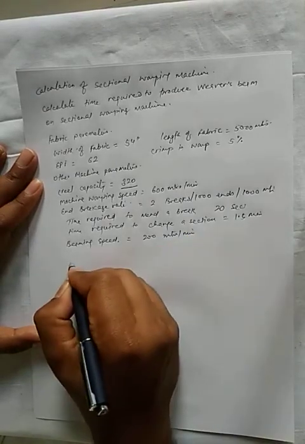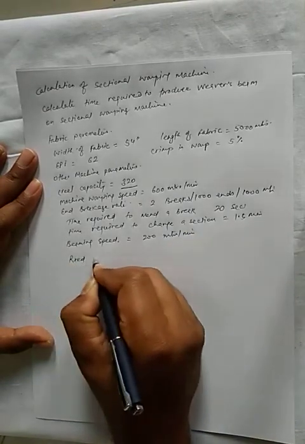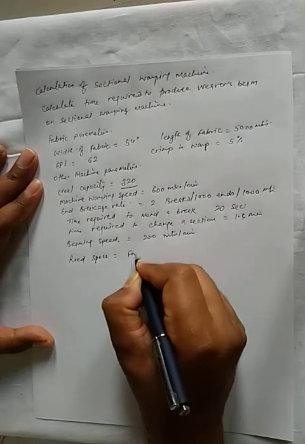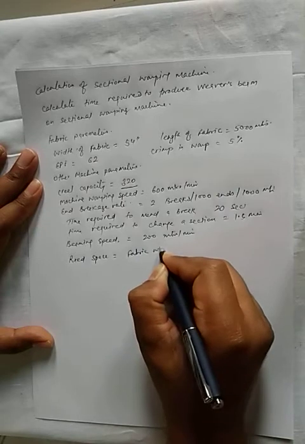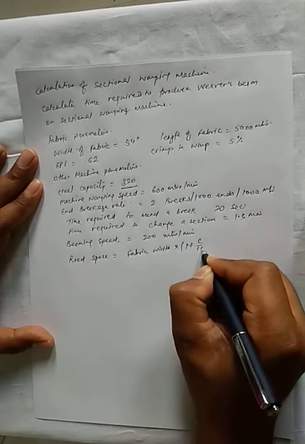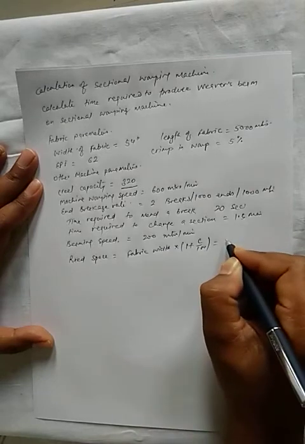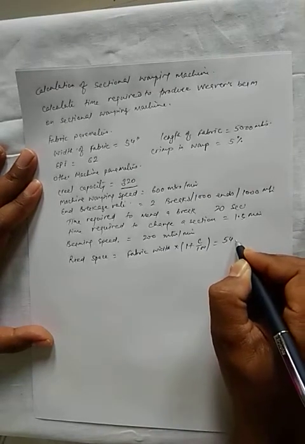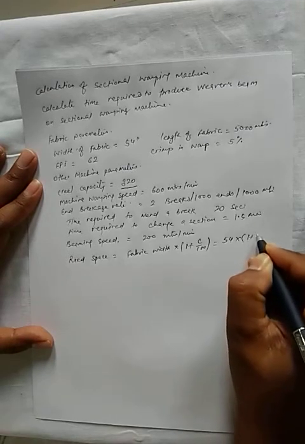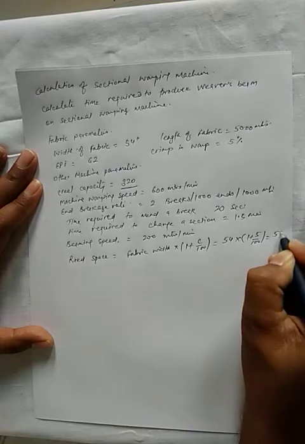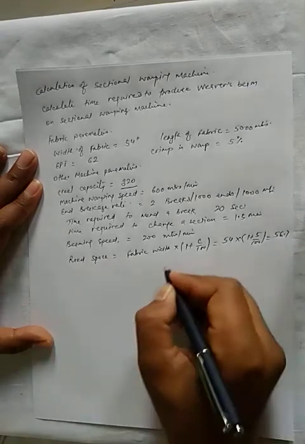So now we have to calculate reed space. As you all know, reed space is fabric width plus crimp. Here we have 54 inches fabric width and the crimp is 5%, so it is 56.7 inches.